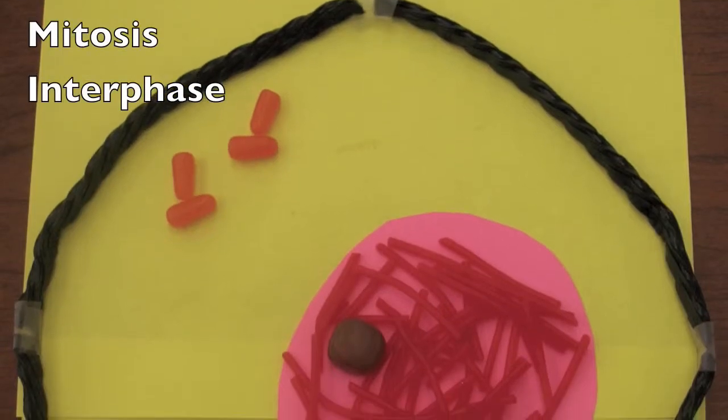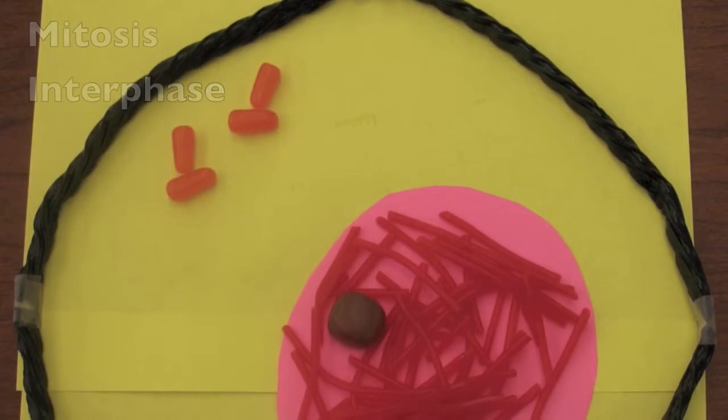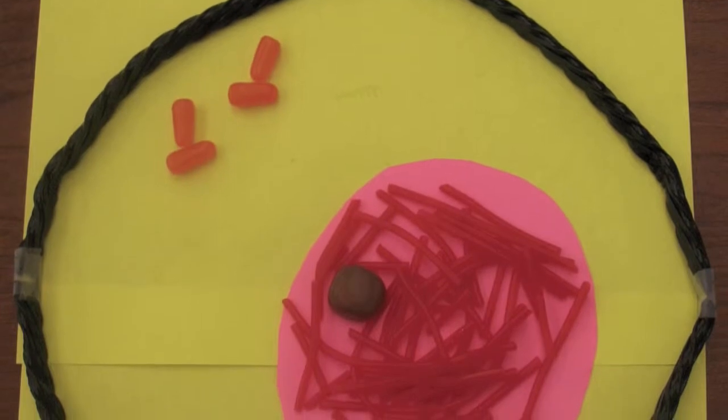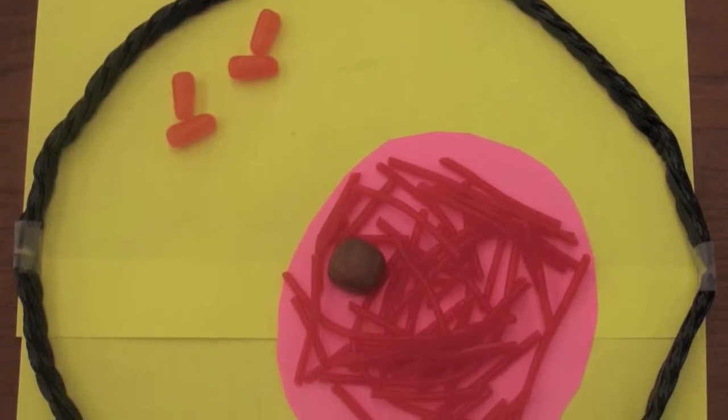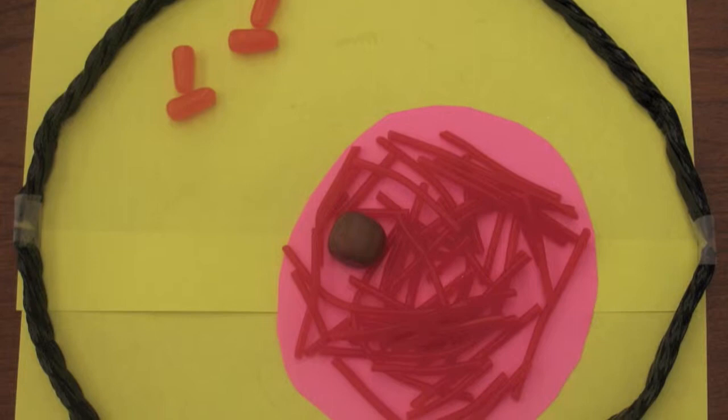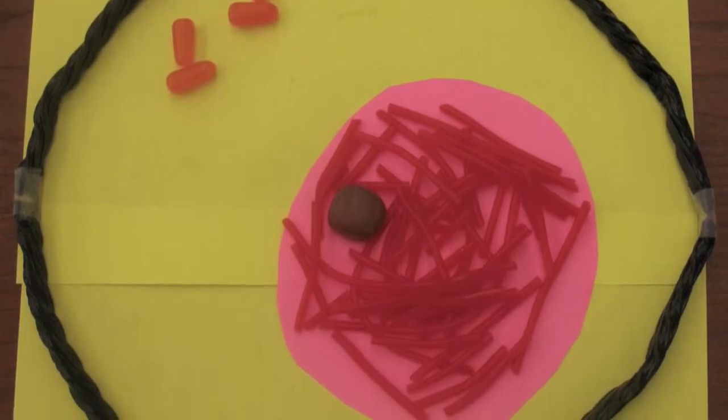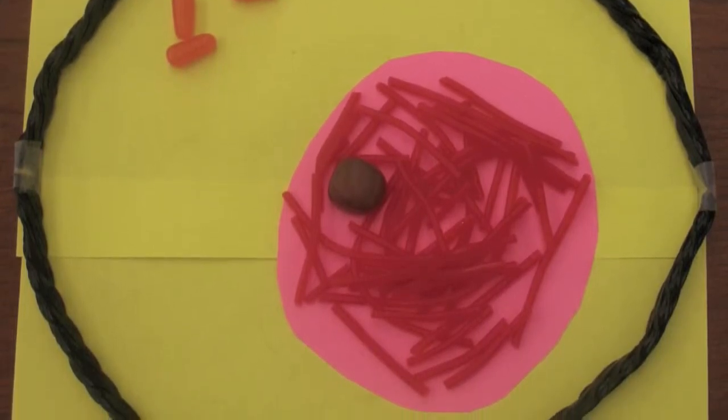Mitosis. Interphase, consisting of 3 stages, G1, S, G2. During G1, the cell grows and prepares for synthesis. During S phase, synthesis, or the copying of DNA, occurs. And lastly, in G2, it prepares for cell division.